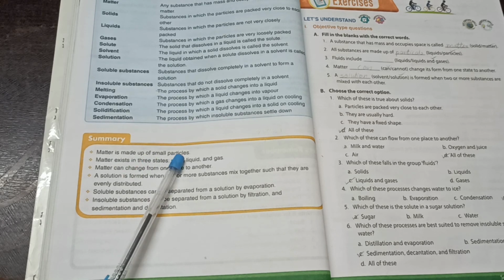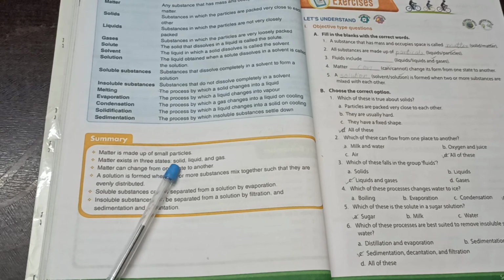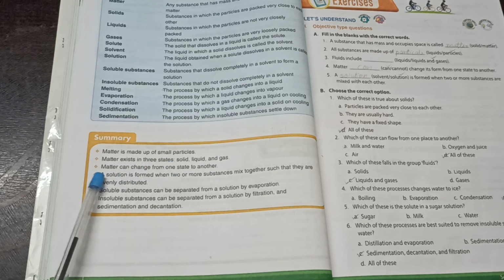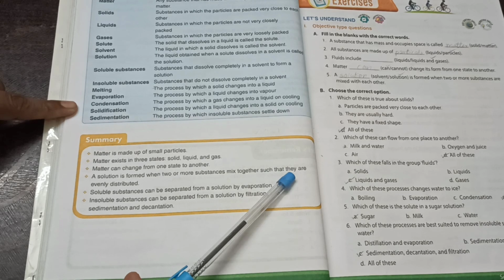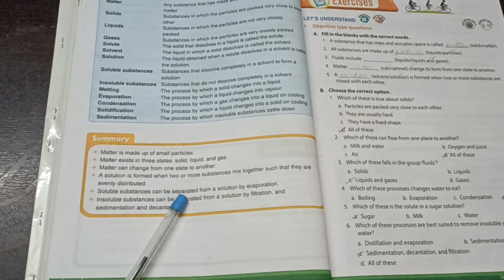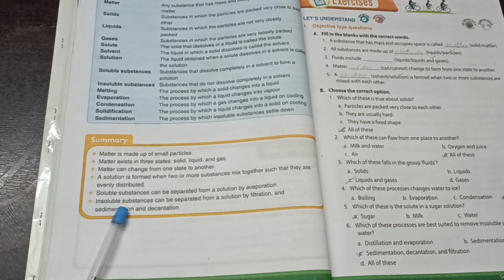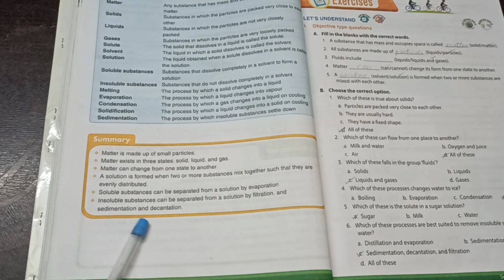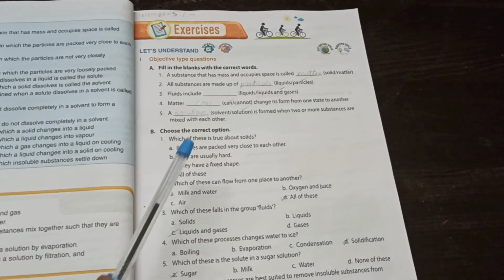Matter is made up of small particles. Matter exists in three states, which are solid, liquid and gases. Matter can change from one state to another. A solution is formed when two or more substances mix together such that they are evenly distributed. Soluble substances can be separated from a solution by evaporation. Insoluble substances can be separated from a solution by filtration, sedimentation and decantation. Okay, very important.